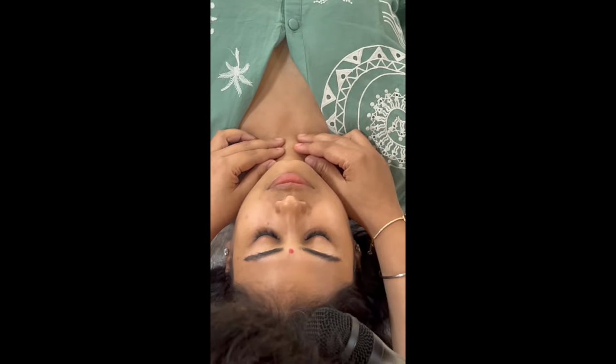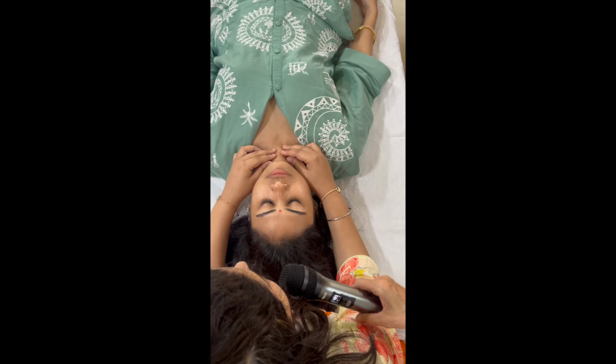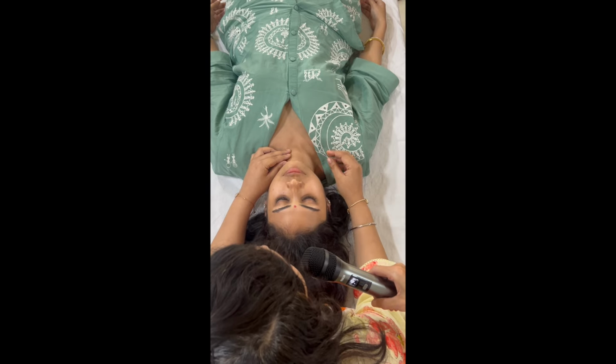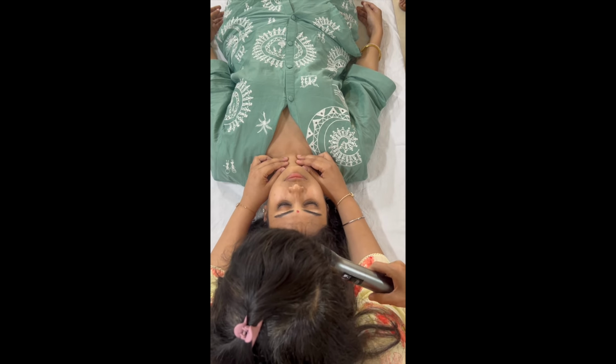The next part that you feel is, what is the size of the lobe? Is it equal on both sides? Yeah? So again, on the right side, it feels more flat, yeah? But on the left side, it feels more swollen. So that means the left side is enlarged. Very good.